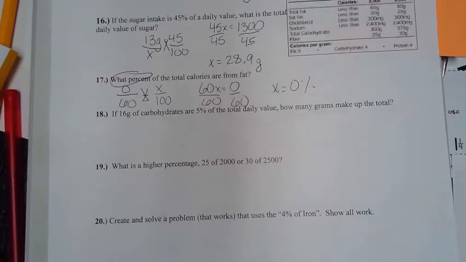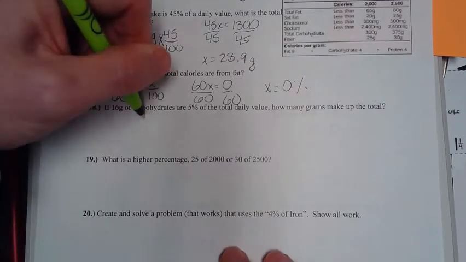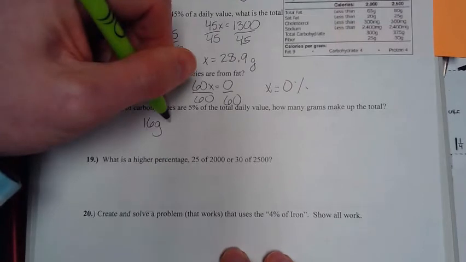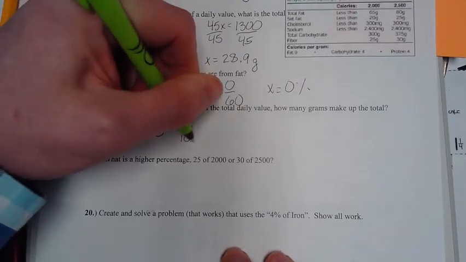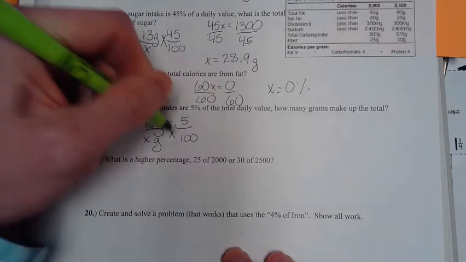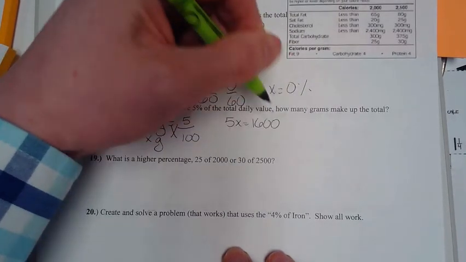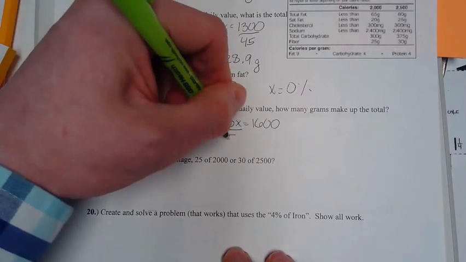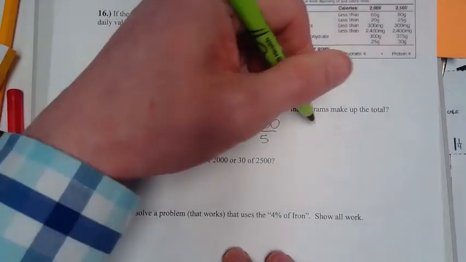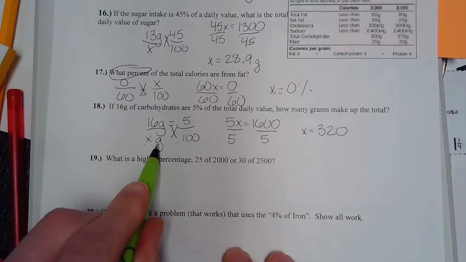Fortunately, we don't need the nutritional facts for the last 3. 18 works just like 15 and 16. Just it gives us all the information rather than us having to look it up. If 16 grams are 5%, how many grams make up 100%? Cross multiply, 5x equals 1600. Divide by 5, and x will equal 320. I look back to see what my label is, and it's grams.